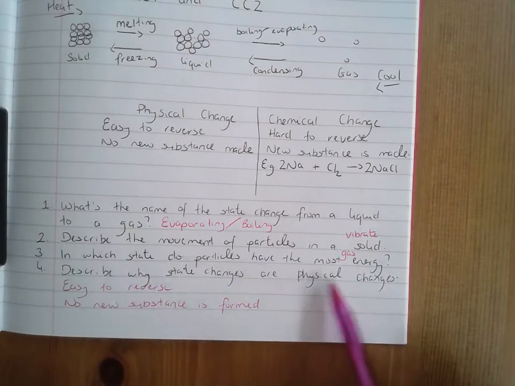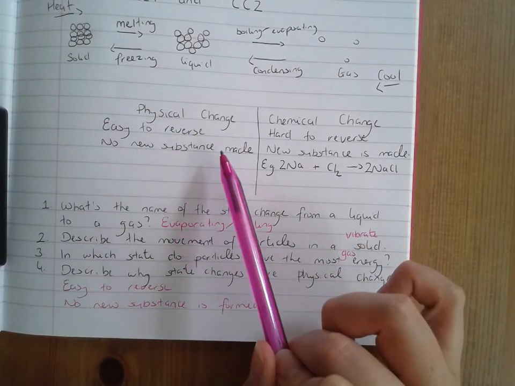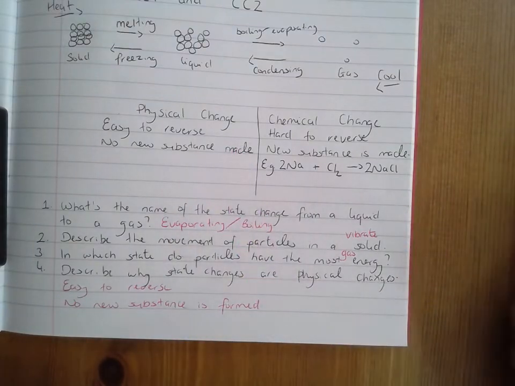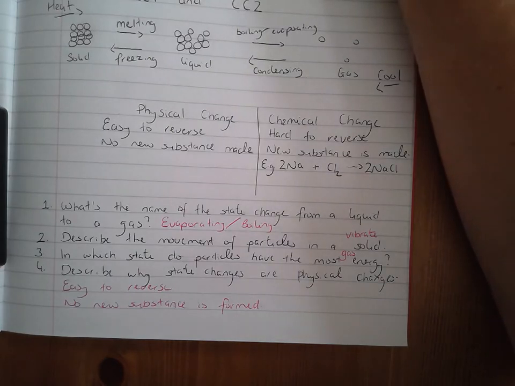And describe why state changes are physical changes. Because they are easy to reverse and no new substance is formed, or no new substance is made. Okay, so that is CC1, that is states of matter.